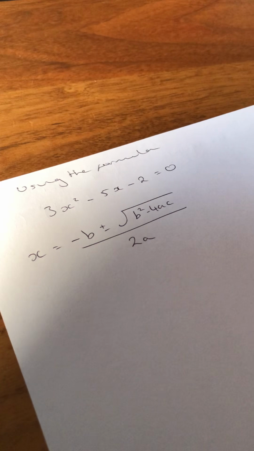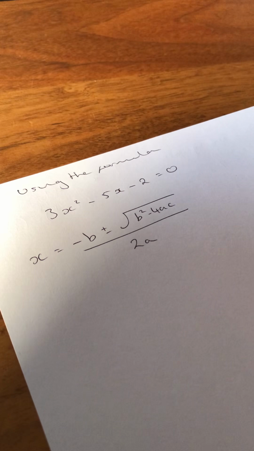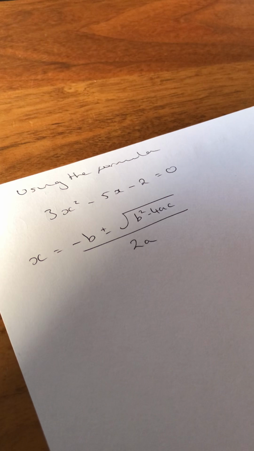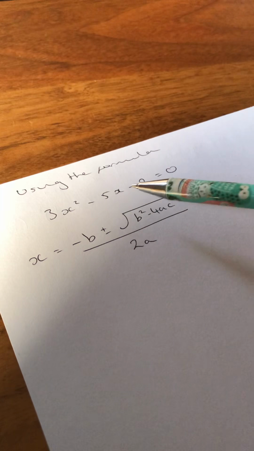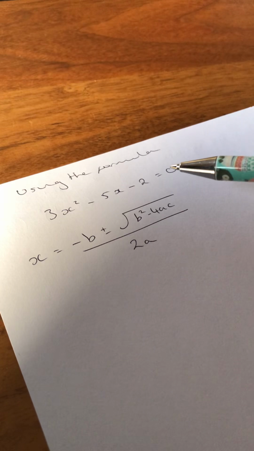Right, this is more about solving quadratics. This is when you're using the quadratic formula. And you remember in exam questions, quite often they'll say, solve this quadratic, giving your answer to 3 decimal places or 3 significant figures or something like that. That's a huge pointer to say you will never be able to factorise this, you use the formula.